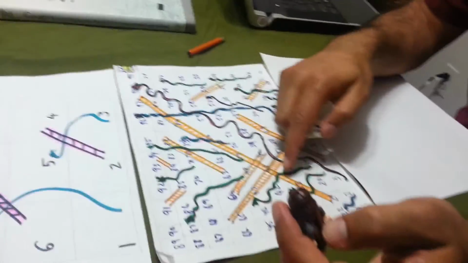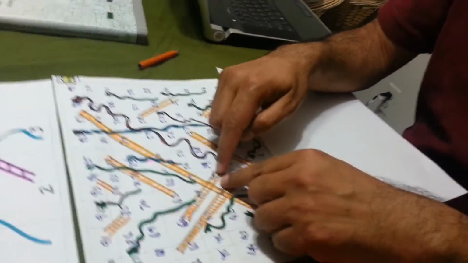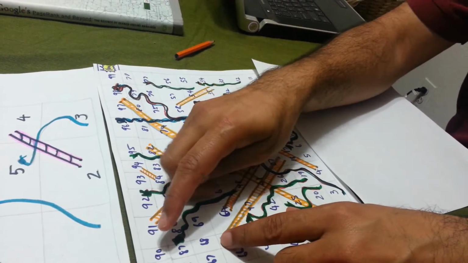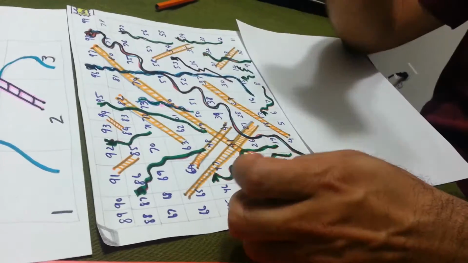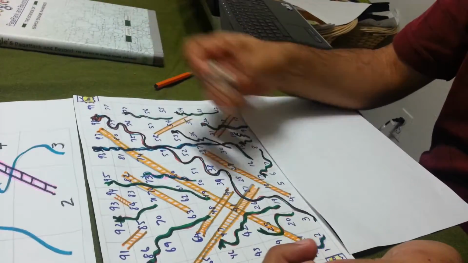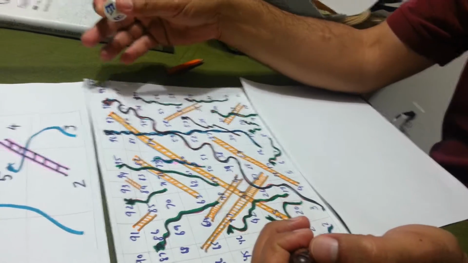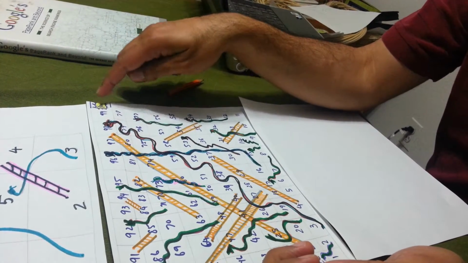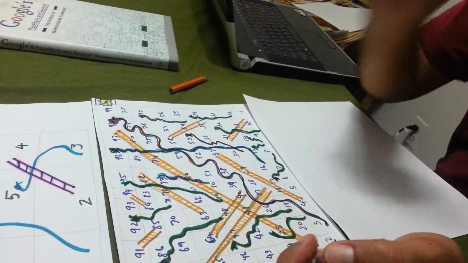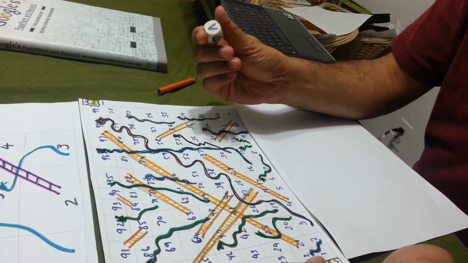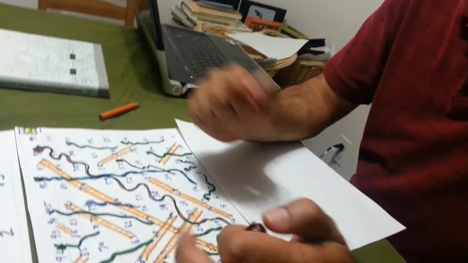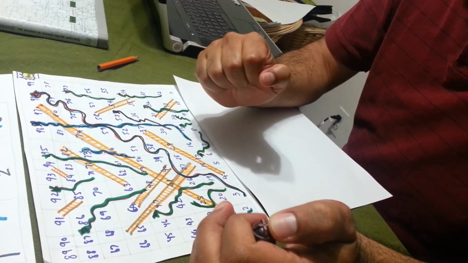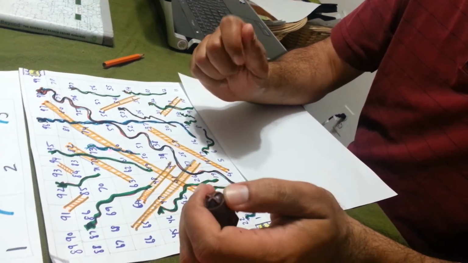And if you get to a square where there's a ladder, you climb up, or you can get swallowed by a snake. And here the goal of the game is to finish the board and reach the 100th square here. Now this game shows basic principles behind how web search engines work.